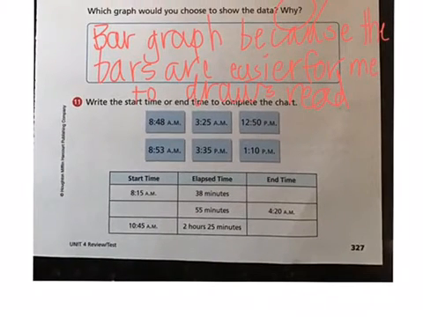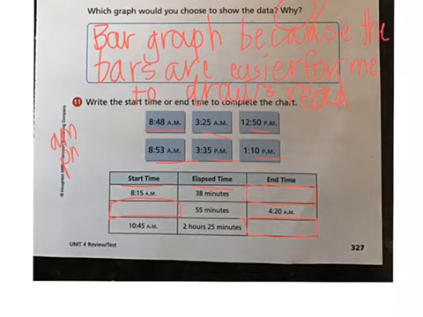Let's go with number 11. It says, write the start time or end time to complete the chart. So we have start time, elapsed time, end time. Notice you have 6 possible answers, but only 3 blanks. So they gave you some answers that are not correct. Pay attention to that. Also pay attention to AM and PM, because some of them have AM and some of them have PM.